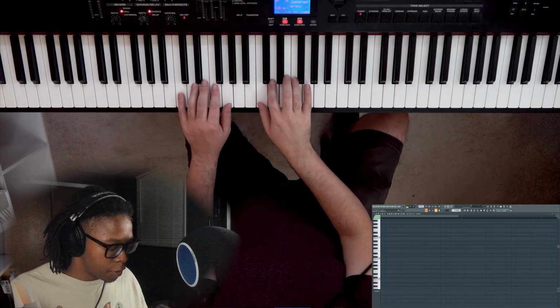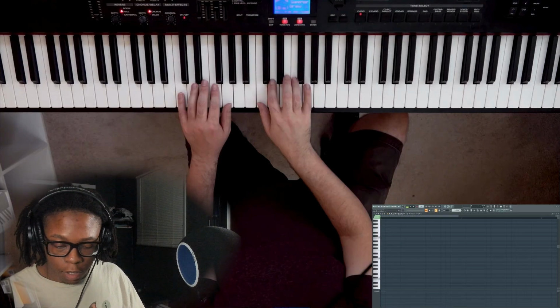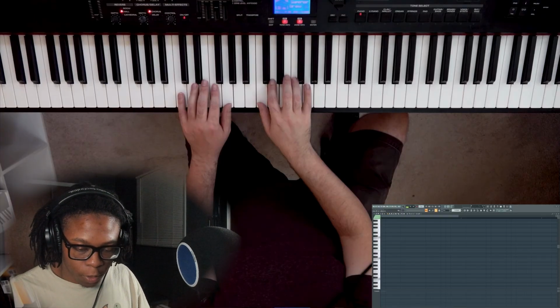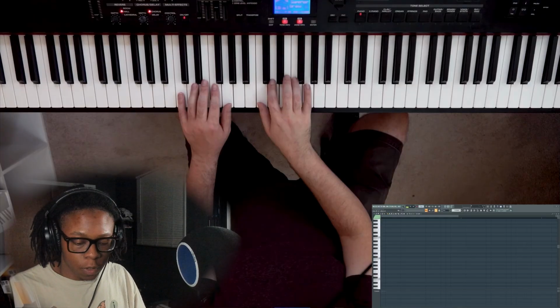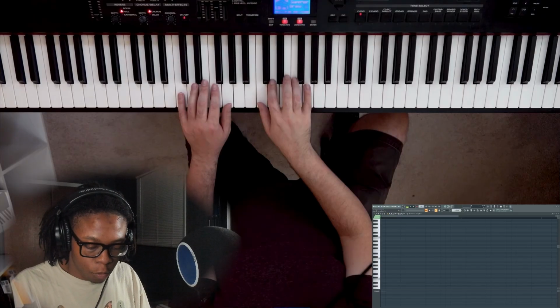So if C, maybe C, D, E, F, G. And then I actually have to be a little bit closer with these, since these keys are smaller. And then we'll go here.